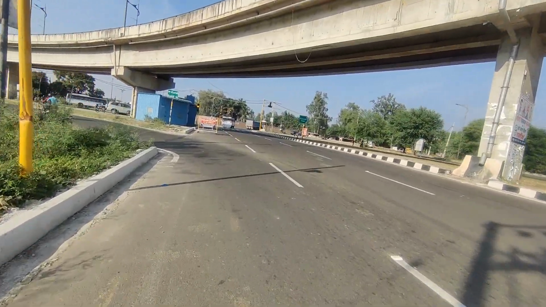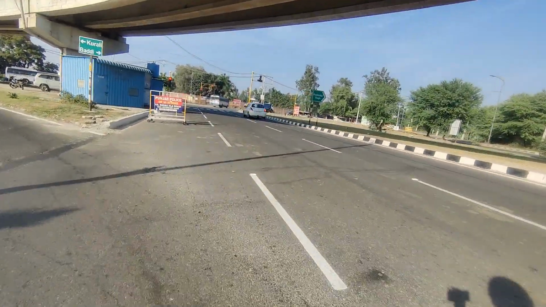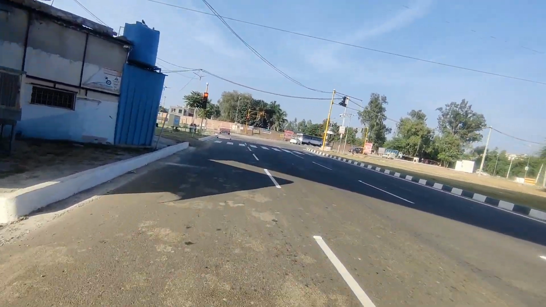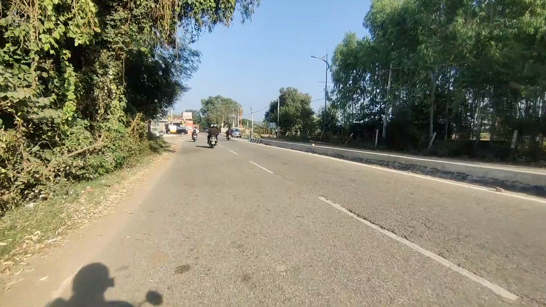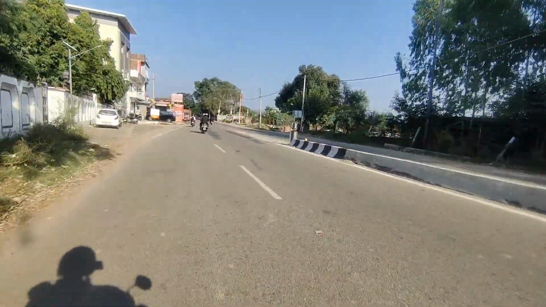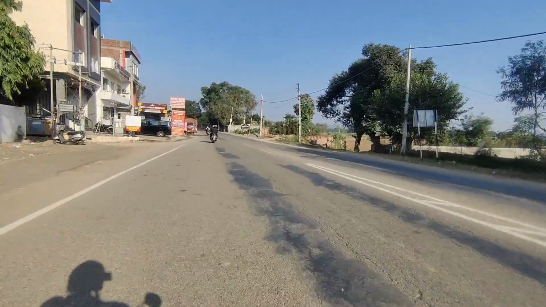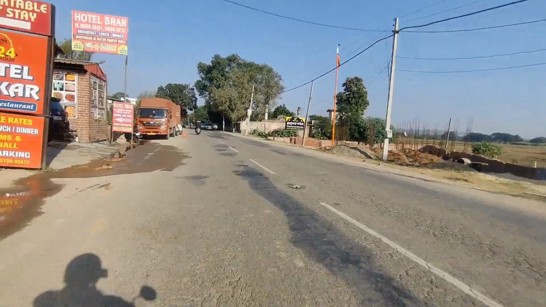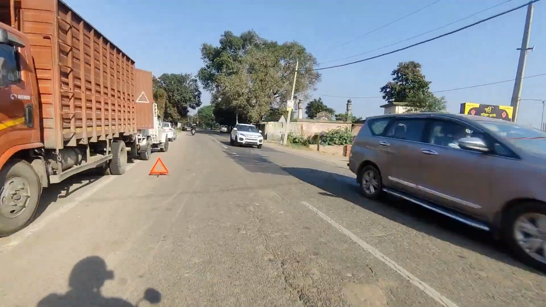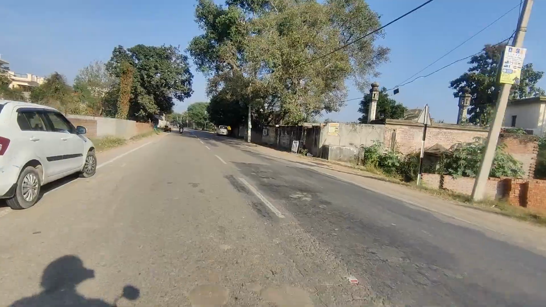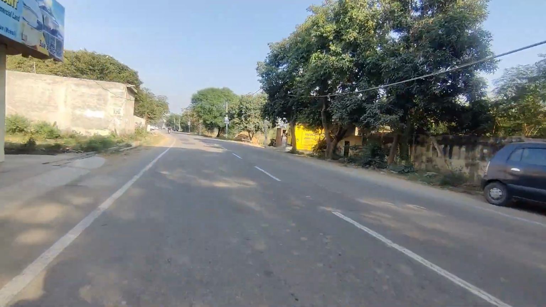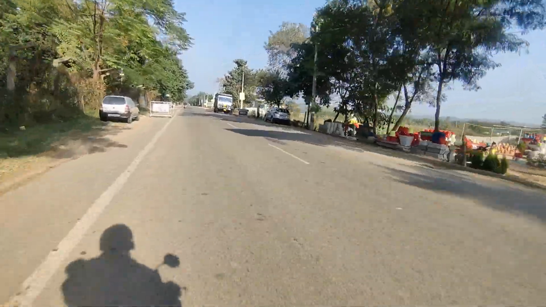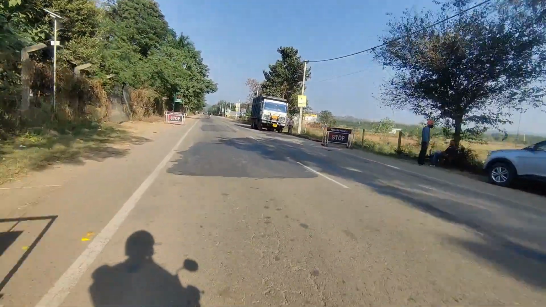Now we are about to reach this T junction, and after this we will be moving towards the right hand side. You can see the bus going there, and now we have already taken the turn towards the right hand side of this T junction, and now we are moving towards Siswan Dam, which lies on the road leading to Nalagarh Baddi. On the same road, there is a very famous museum dedicated to Shaheed Dr. Diwan Singh Kalepani.